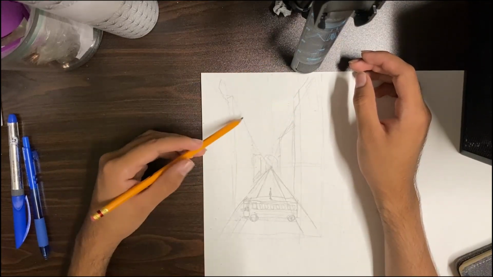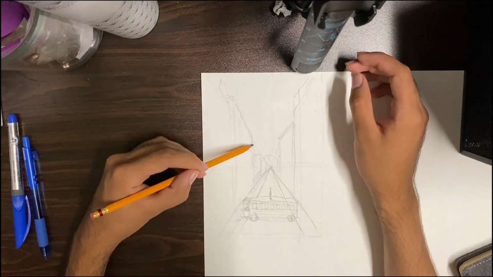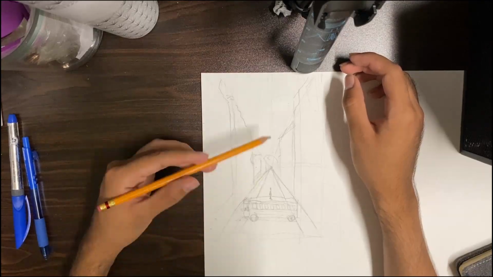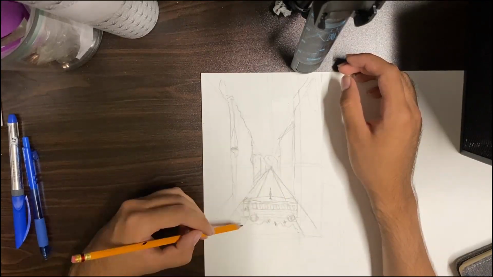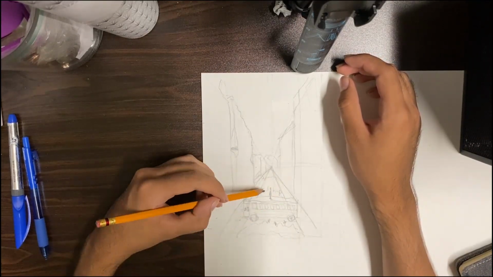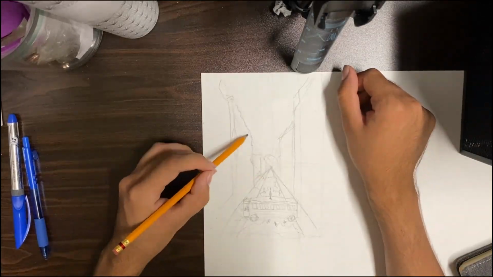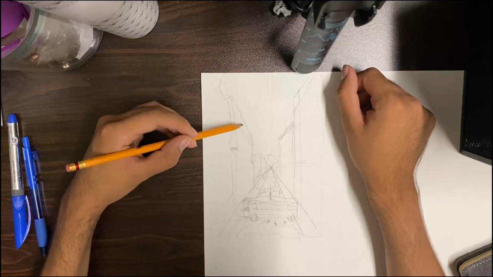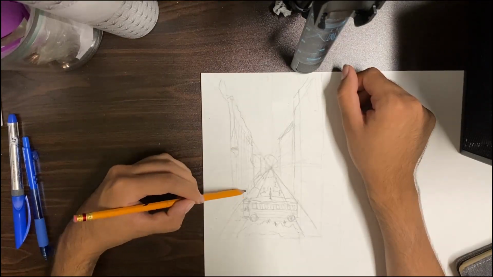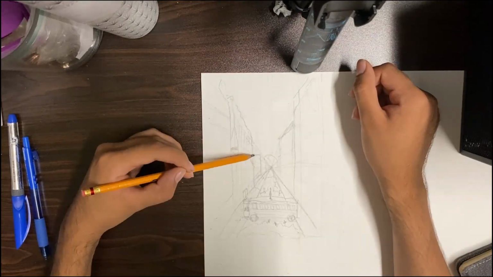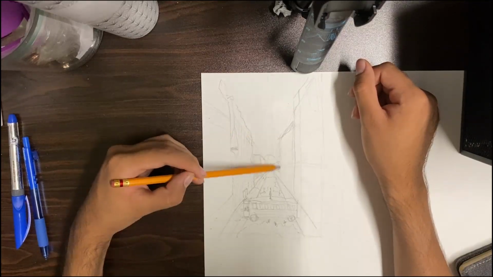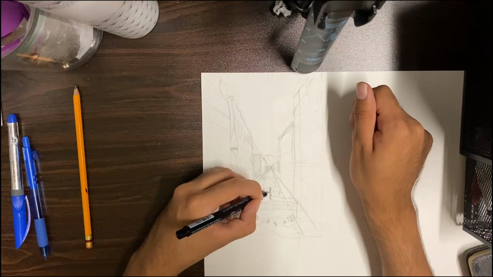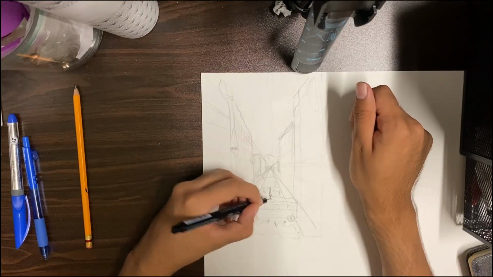Anyways, the nightmare is going to be drawing all these windows. I'm gonna just start inking just so I can get ahead of this thing.